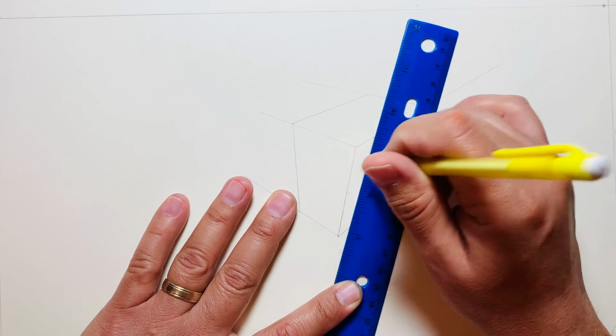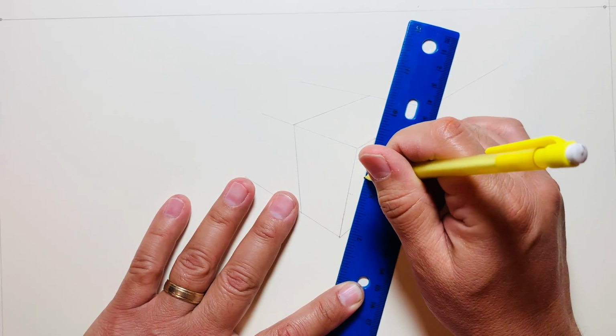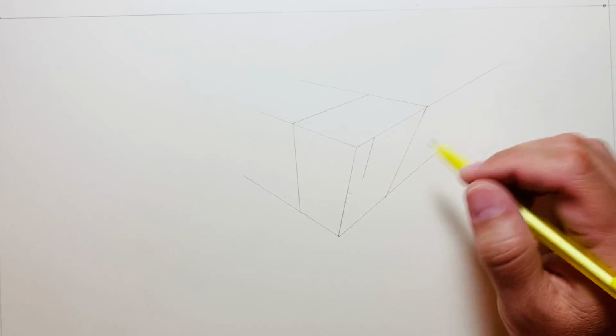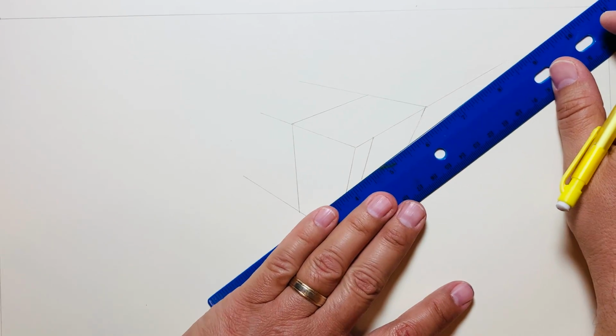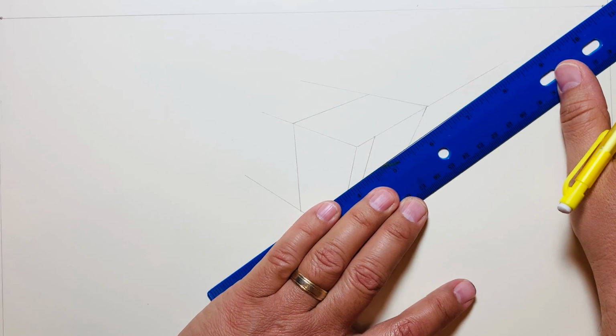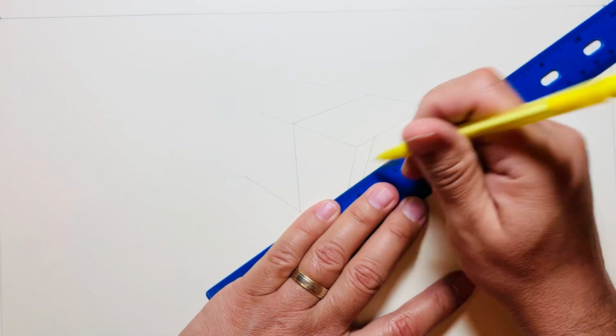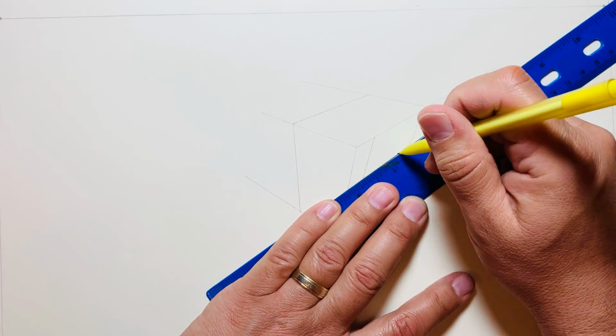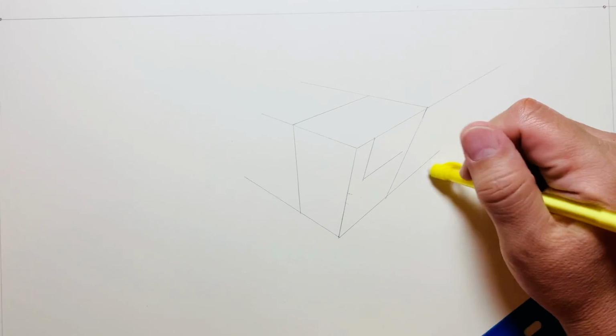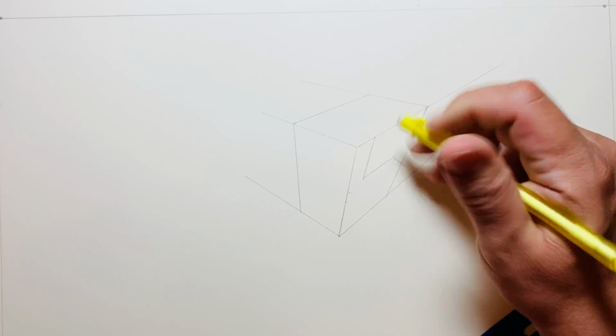Okay, so that's what this is pointed at. It's that vanishing point towards the bottom. Okay, I got my first line. So now what I do, the bottom of this, I'm lining up with a vanishing point on the right. I'm just gonna kind of draw that out, and I'll probably have it end right there.